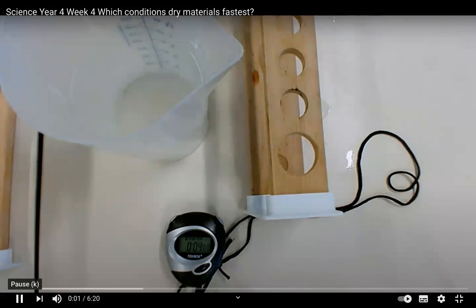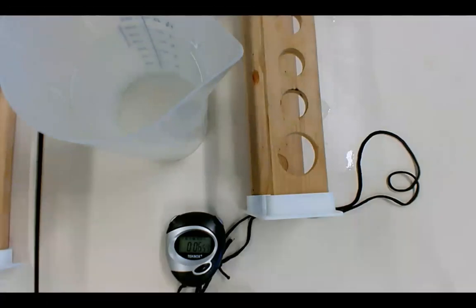Hello everyone. Today we are going to look at which conditions help dry material fastest. Now you can see the stopwatch going. That is because I've already set up my experiment because I want to see the results at 5 minutes. So I'm going to explain what I did. First of all, I got a piece of kitchen towel. I'm sure you might have one at home. And I cut it into quarters because mine was quite a large sheet, and we don't need much material for this.